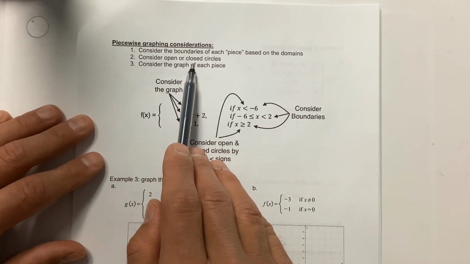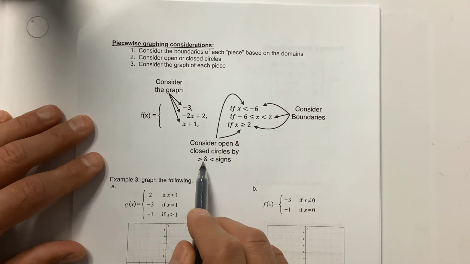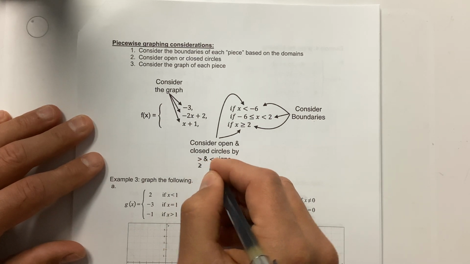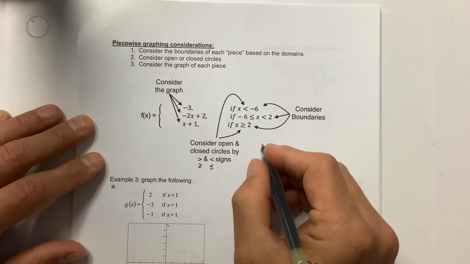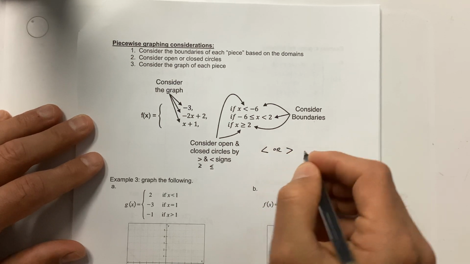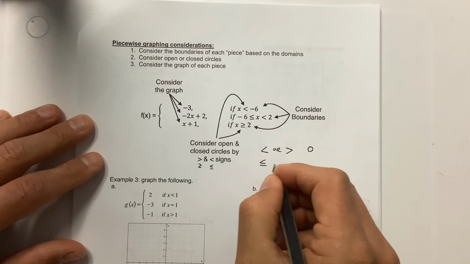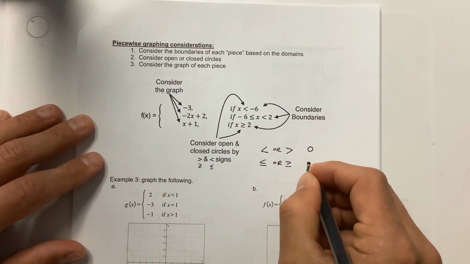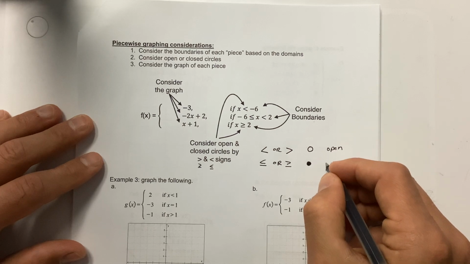Number 2, you're going to consider open or closed circles based on the greater than, less than signs, or greater than or equal to signs, and less than or equal to signs. And essentially, this is how it works. If you have a less than or greater than, you're going to use an open circle. If you have less than or equal to, or greater than or equal to, you use a filled in circle like this. So open versus filled in.